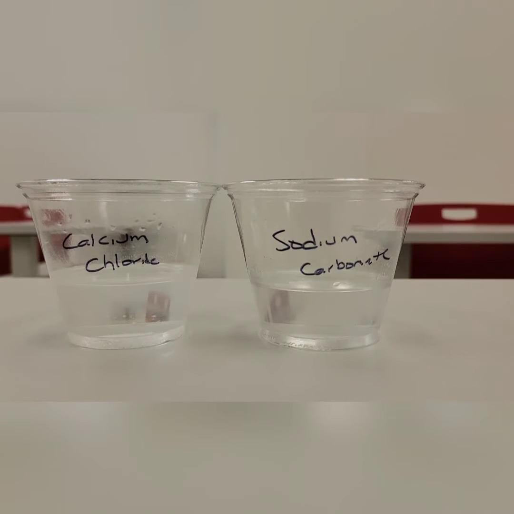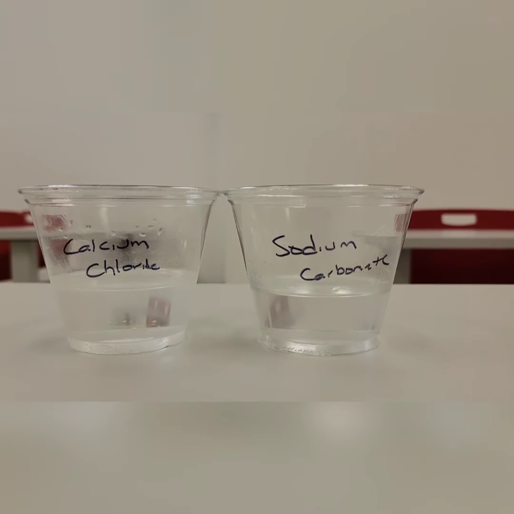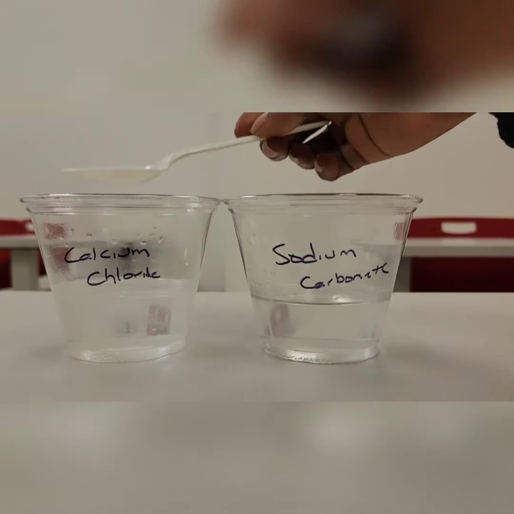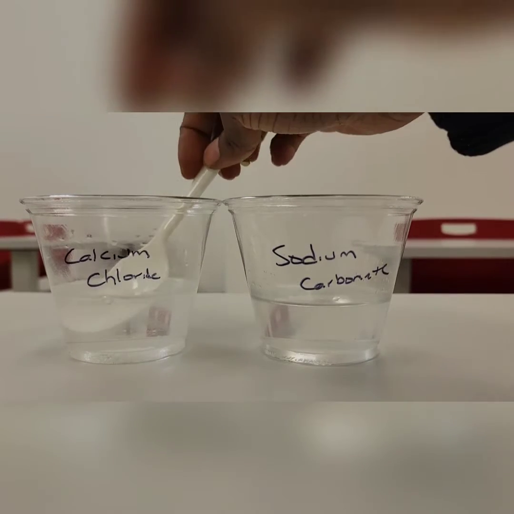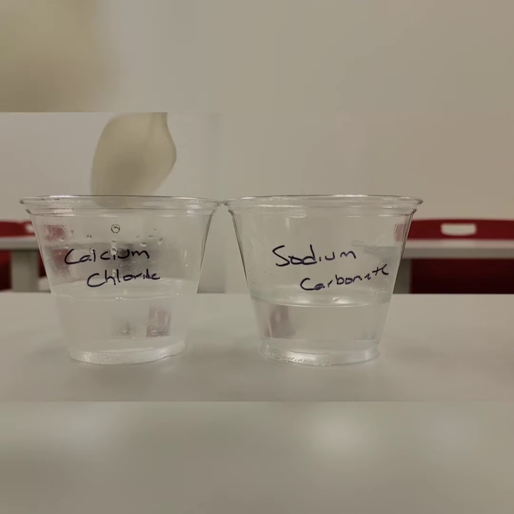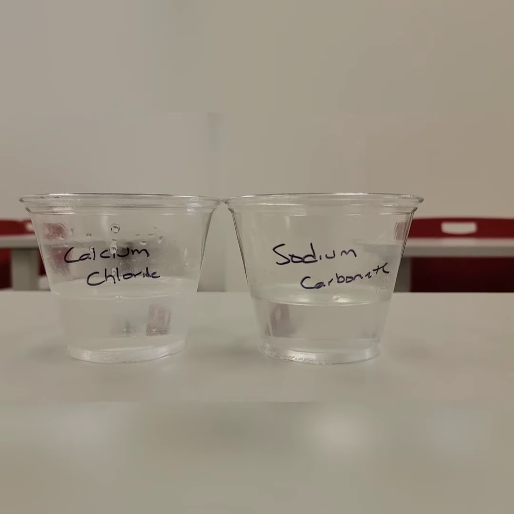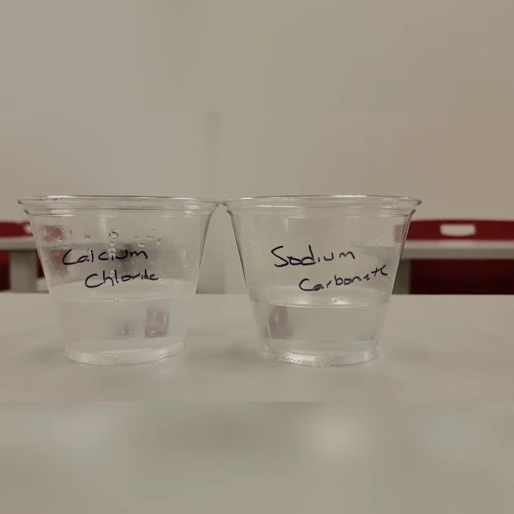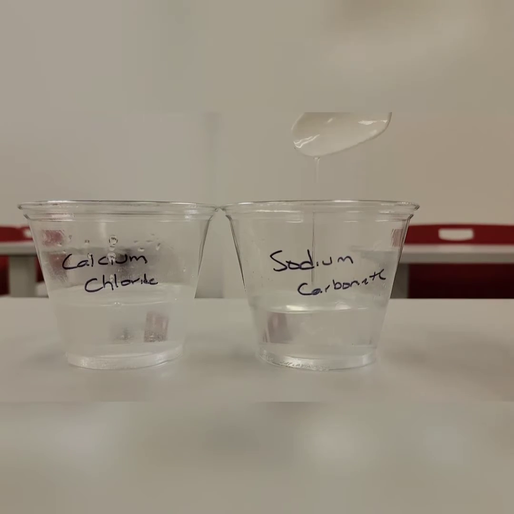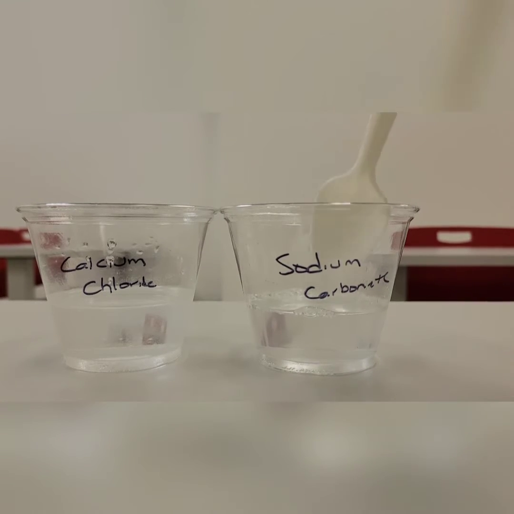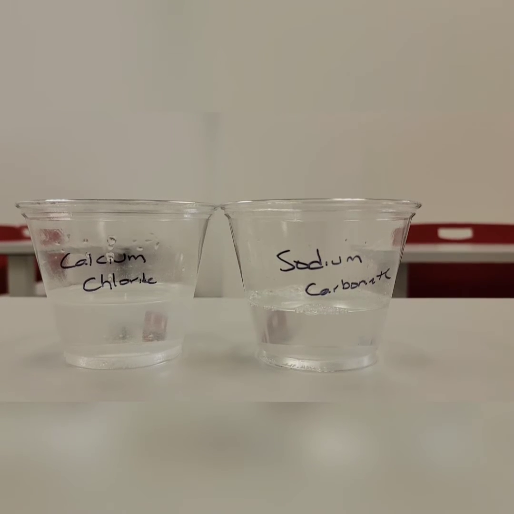Looking at my calcium chloride, it is a clear liquid, and I am just going to use a spoon so you can see the consistency of the liquid. So it is pretty thin, and I am going to do the same thing for the sodium carbonate. It is also a clear liquid. The calcium chloride appears to be a bit more opaque. This one feels a bit thinner than the other.